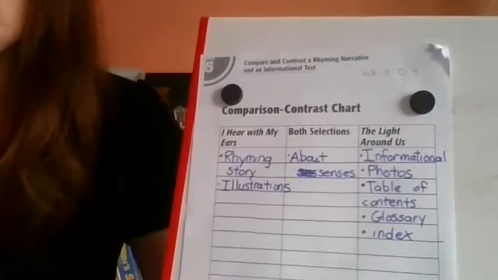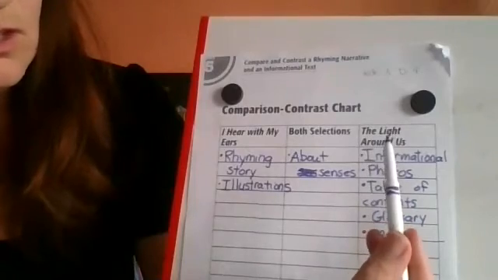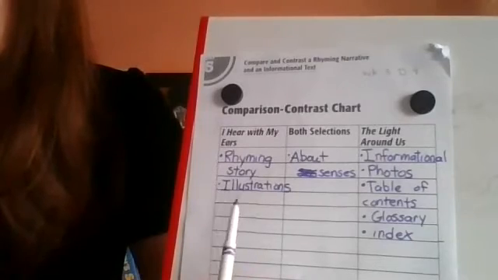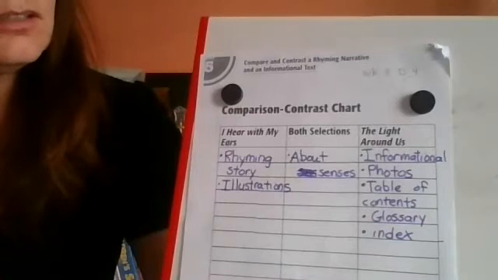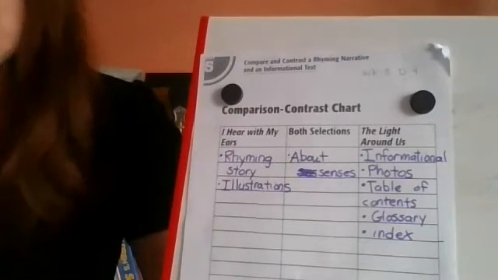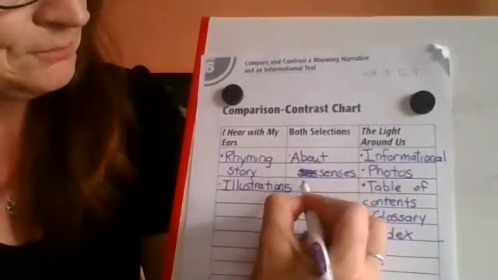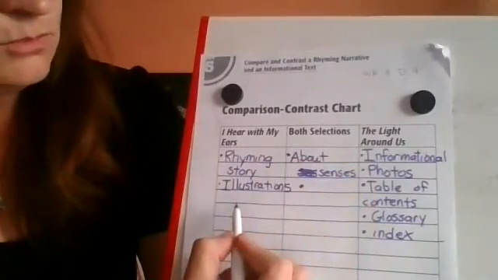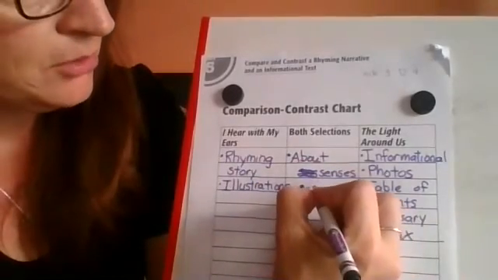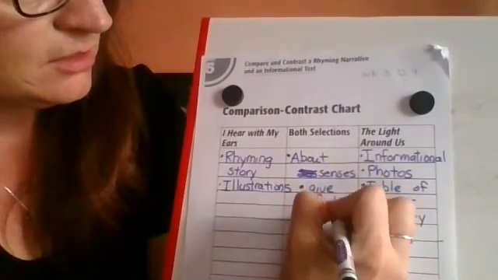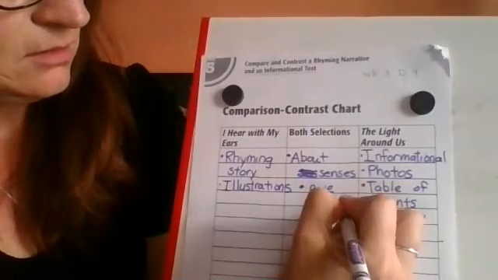Okay, let's think of something else that is alike. Now, even though this was nonfiction giving us facts, we also got facts in I Hear with My Ears, even though this was a rhyming story. They both gave us facts about hearing, listening, using senses. So I'm going to say that they both give facts, even though one was a rhyming story and one was nonfiction. They both give facts.